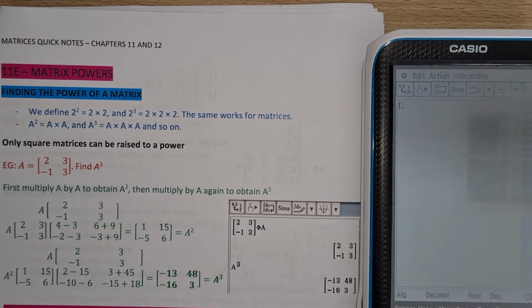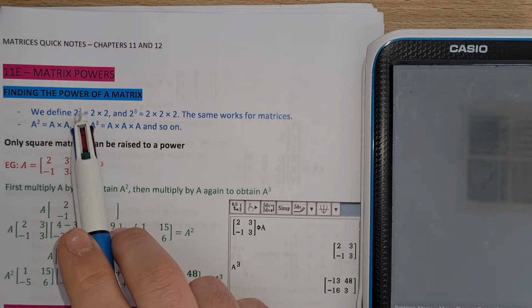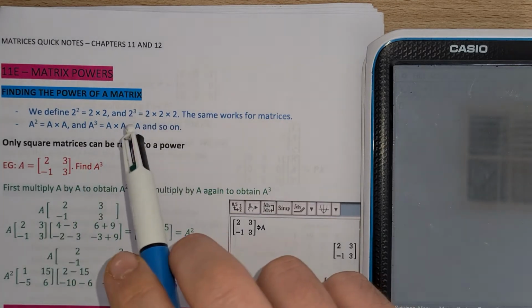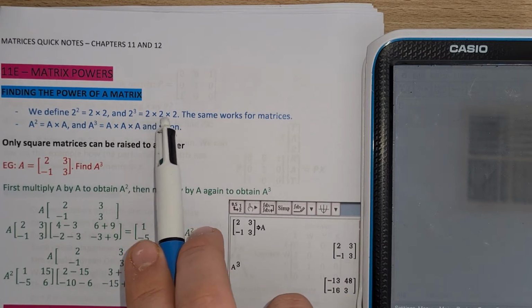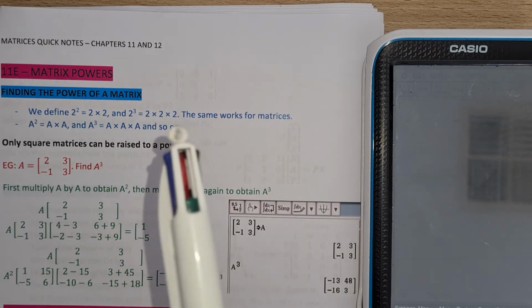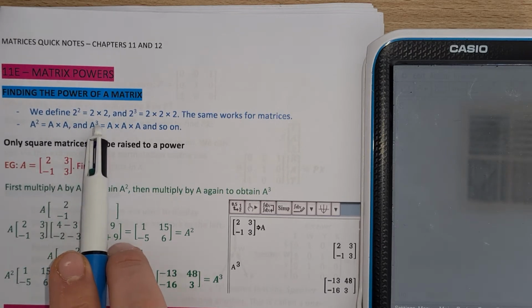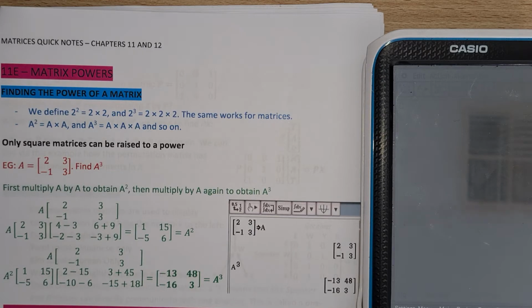11E, matrix powers. Finding the power of a matrix. So obviously you know that, say, 2 to the power of 2 is just 2 multiplied by itself 2 times. 2 to the power of 3 is 2 multiplied by itself 3 times. Same thing for matrices. A squared is A times A. A to the power of 3 is A multiplied by A 3 times.